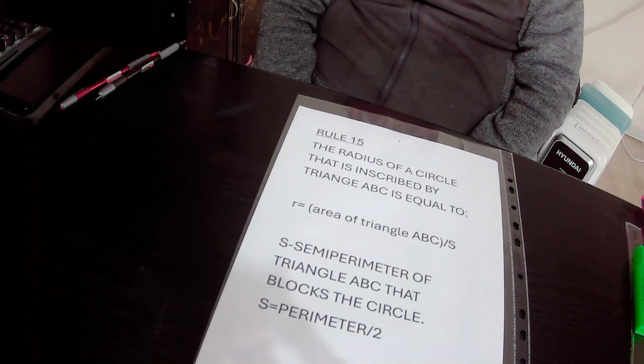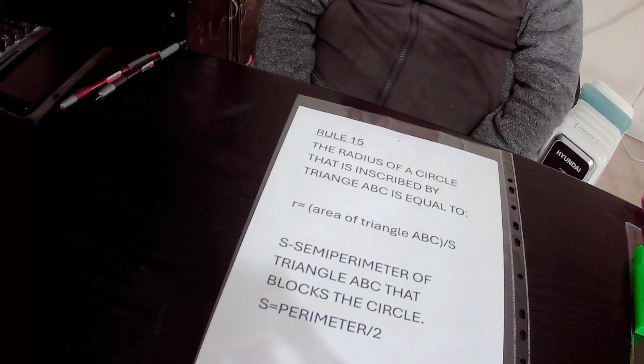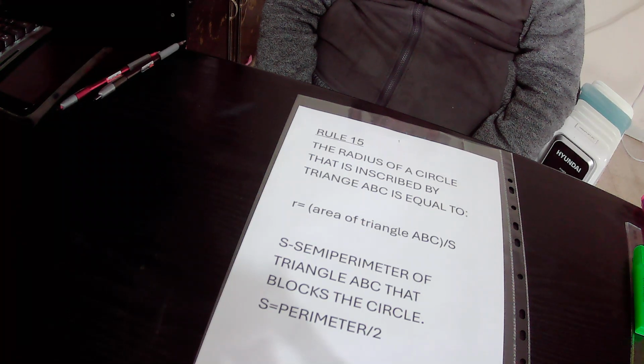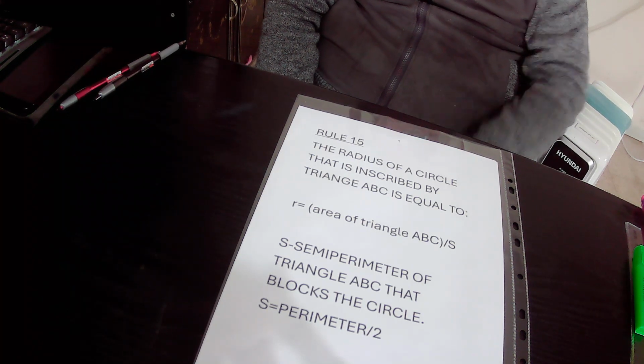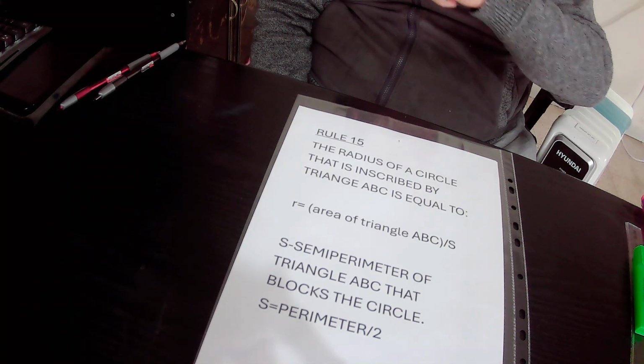The semi-perimeter of any triangle equals the perimeter over 2. The perimeter is the sum of its side lengths. And then if we divide the perimeter by 2, we get the semi-perimeter S.